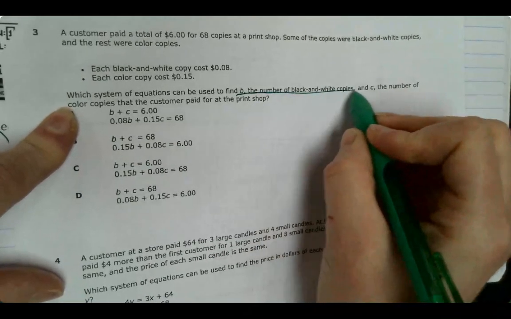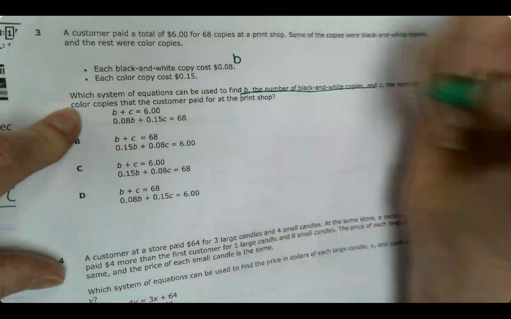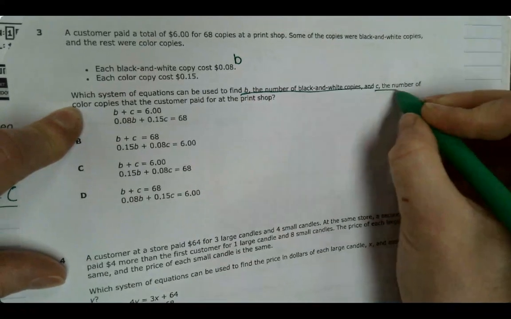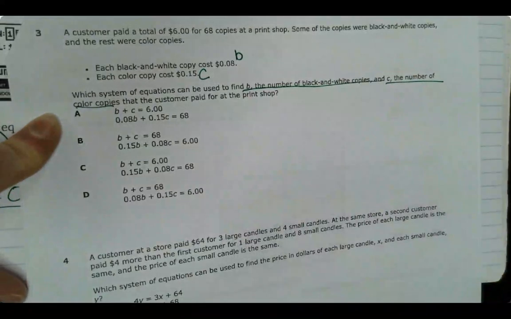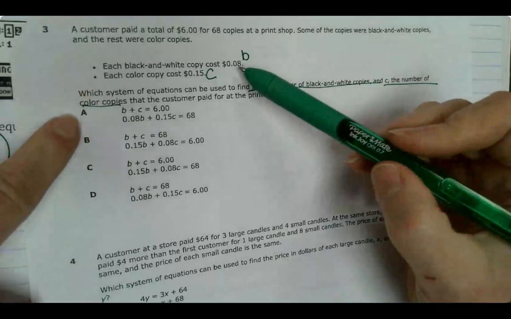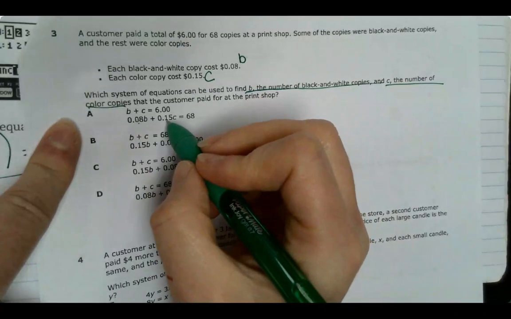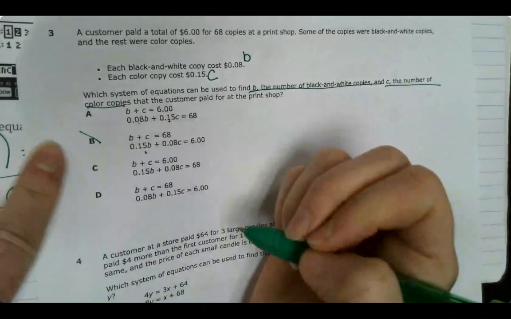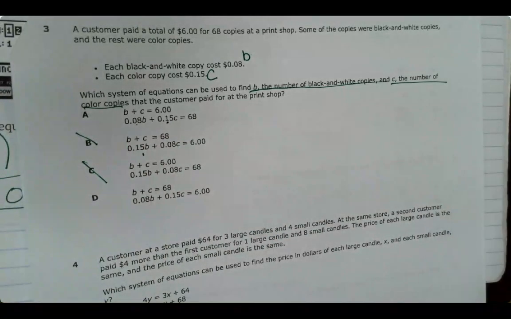So what I would look for is the variable. What does the variable represent? So like B represents black and white. So I put B with 8 cents. Then it says C is number of color copies. So put C with 15 cents. And then you can go ahead and narrow down your choices. So you'd want 8 cents with B. So 8 cents with B, 15 cents with C. 15 cents B, no. So now we're just left with A and D.